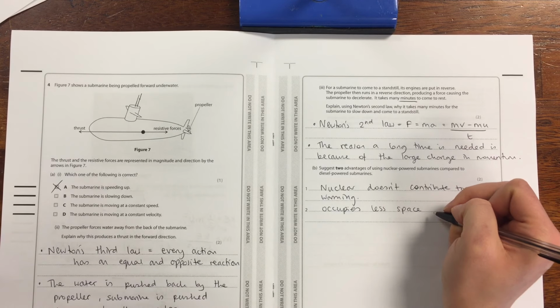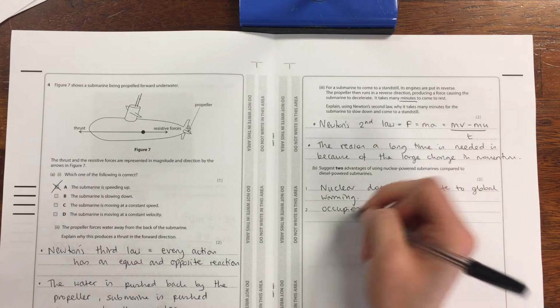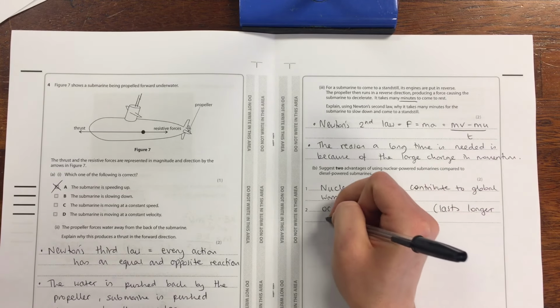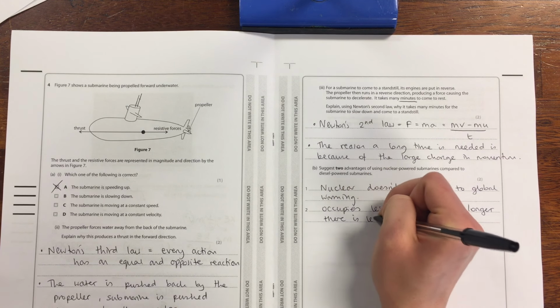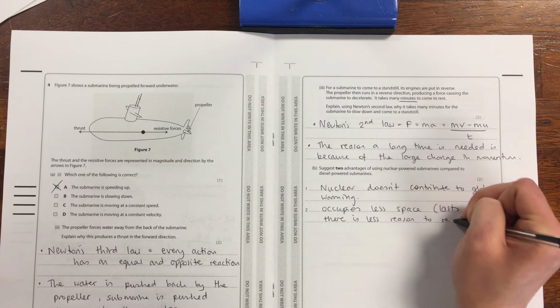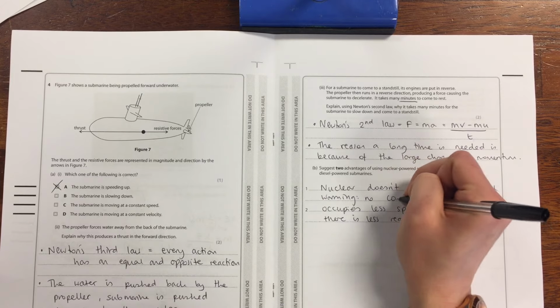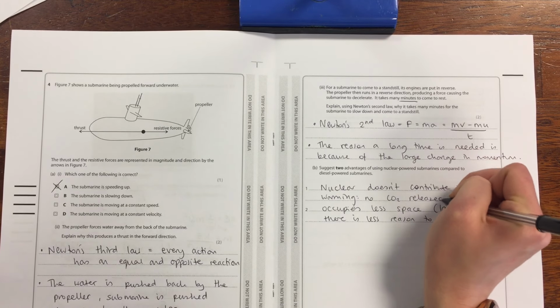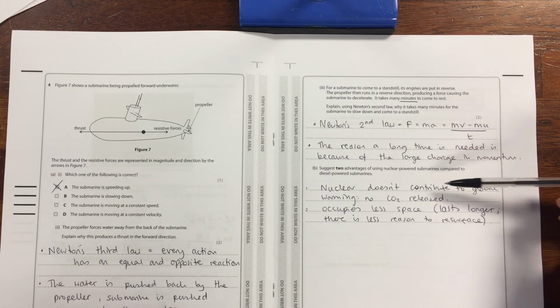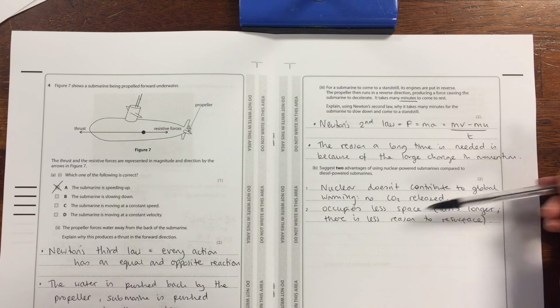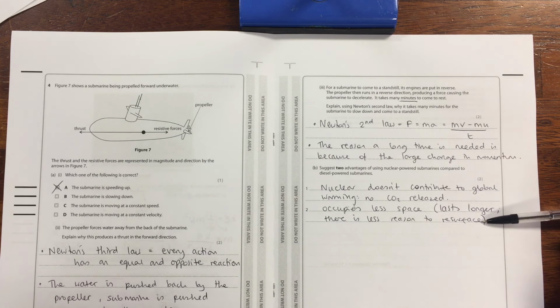So this is because it lasts longer. And also because it lasts longer, there is less reason to resurface. So you can get the mark for nuclear doesn't contribute to global warming. You'll get a mark for no carbon dioxide released, a mark for occupies less space, a mark for less reason to resurface, a mark for lasts longer, and the final mark would be does not involve a supply of air.